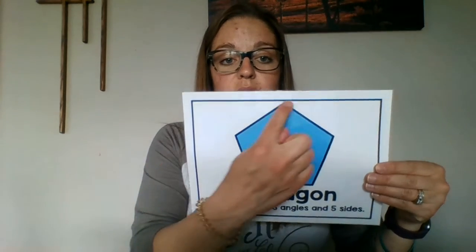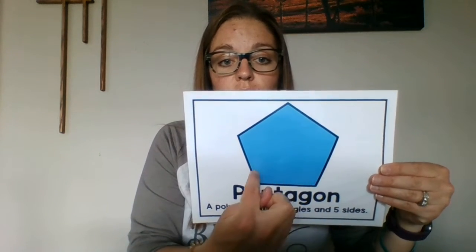We talked about pentagons. Pentagons have 5 sides, 1, 2, 3, 4, 5. And a hexagon has 6 sides, 1, 2, 3, 4, 5, and 6.